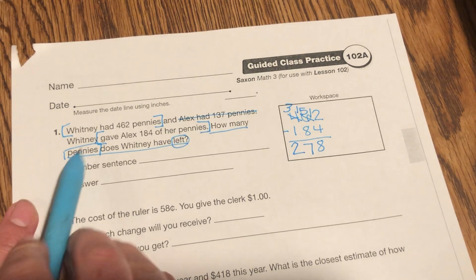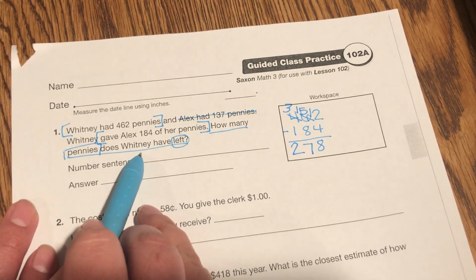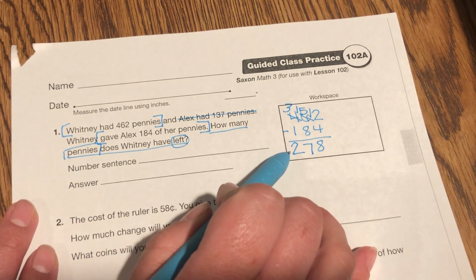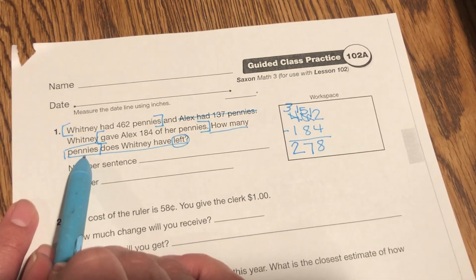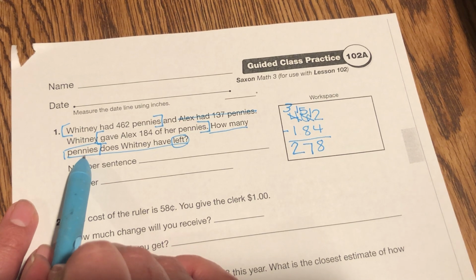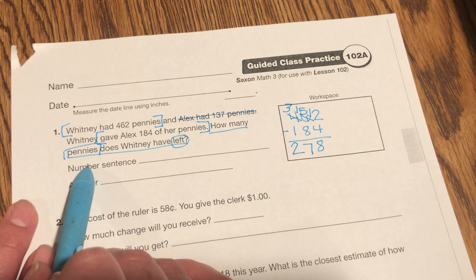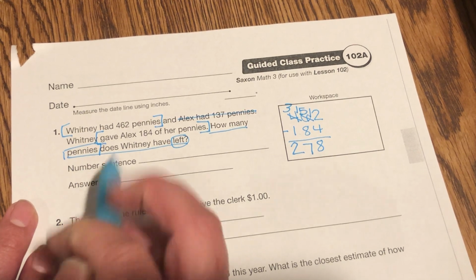So how many pennies does Whitney have left? 278. Now, though I know these are cents, it tells me it wants me to tell it in pennies. I'm not going to use the change sign here. I'm going to use the word pennies. So my number sentence is going to be a subtraction one.